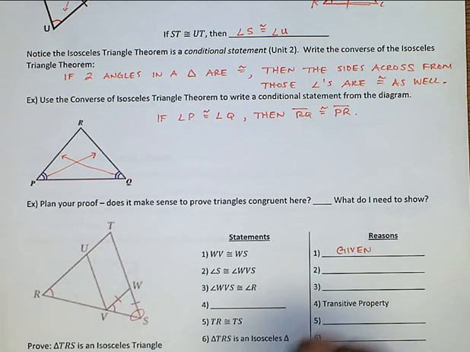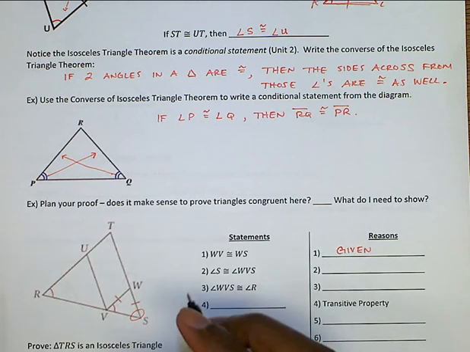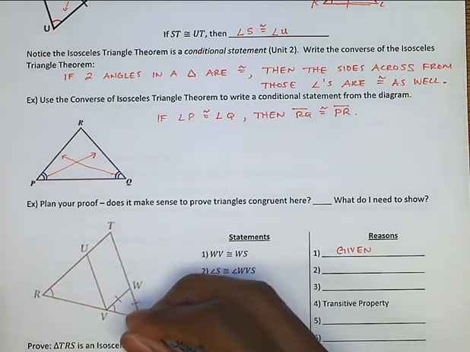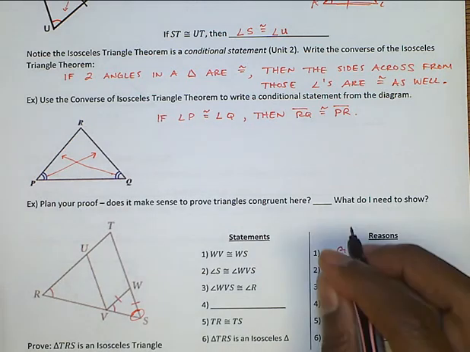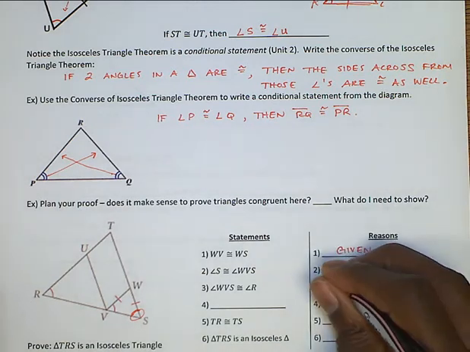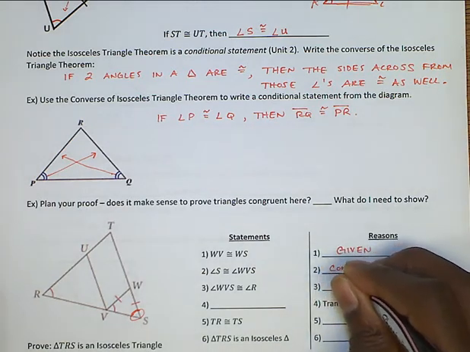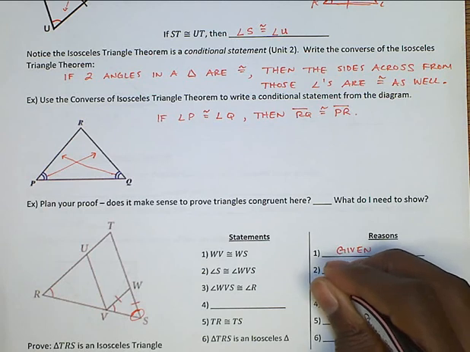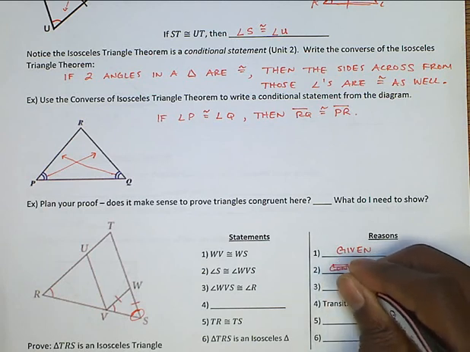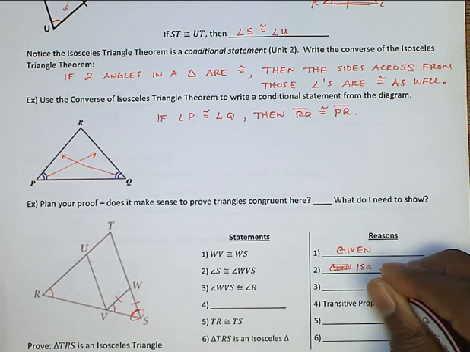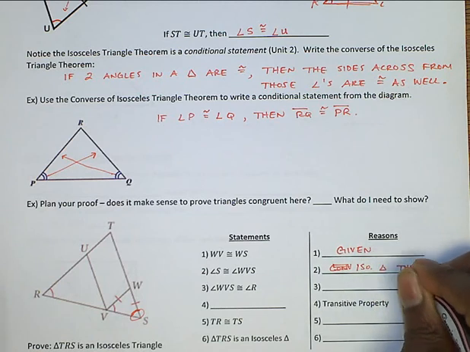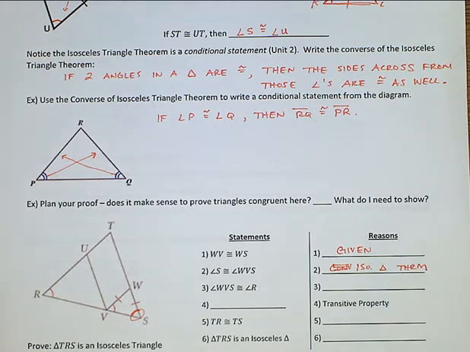Just writing it down. Number 2, it says angle S is congruent to WVS. So why is angle S congruent to WVS? Well, that's the converse. Nope, not the converse, sorry. That is the isosceles triangle theorem. The converse would actually prove sides congruent.